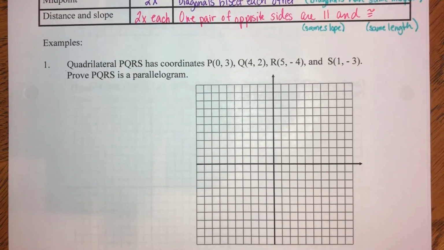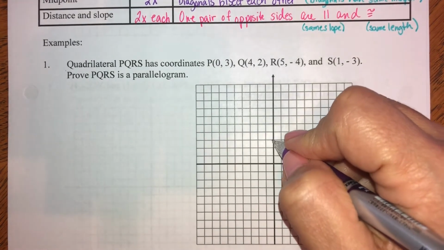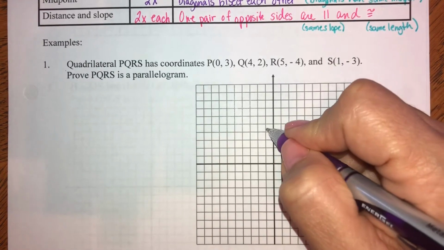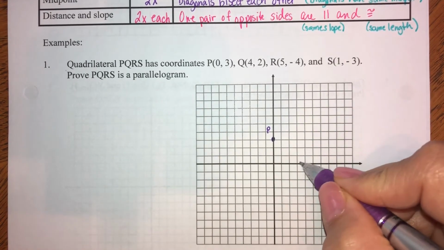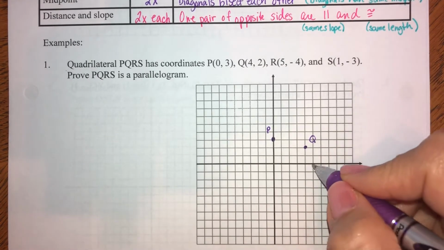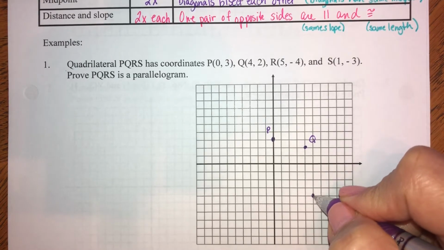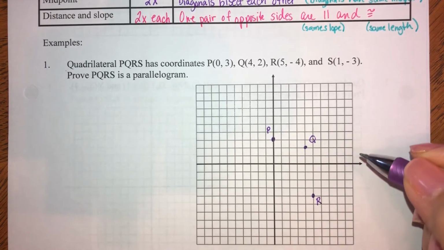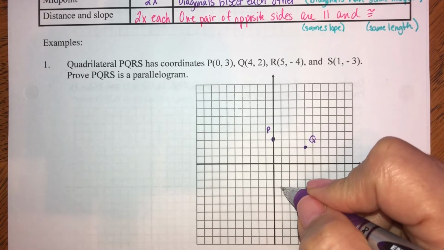Okay, so starting with example number 1, they tell us about quadrilateral PQRS. So they're just telling us that it has 4 sides right now. We are supposed to prove that this thing is a parallelogram. So we're going to start by drawing our picture because that gives us something to work off of. P is the point (0, 3). Q is the point (4, 2). R is the point (5, -4), and S is the point (1, -3).